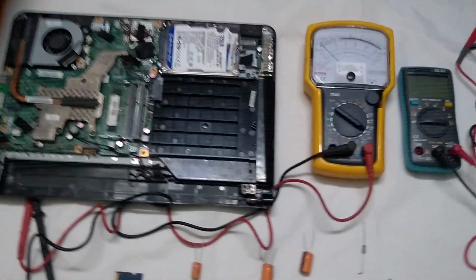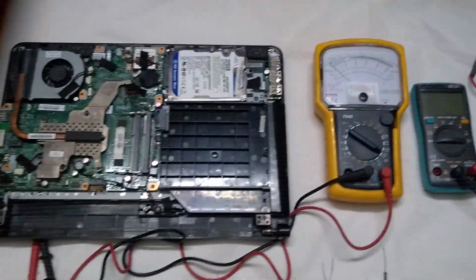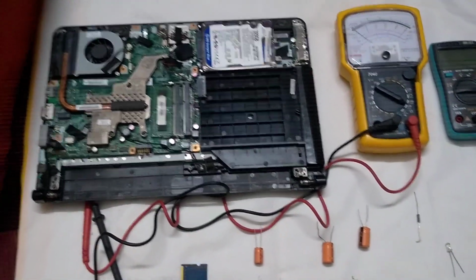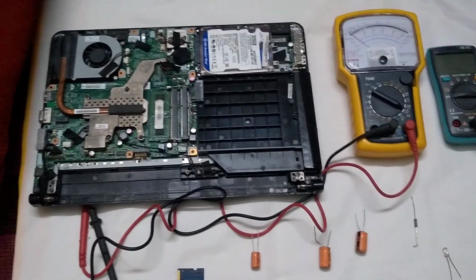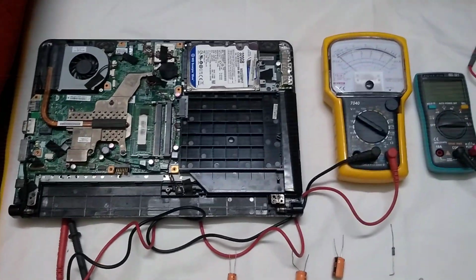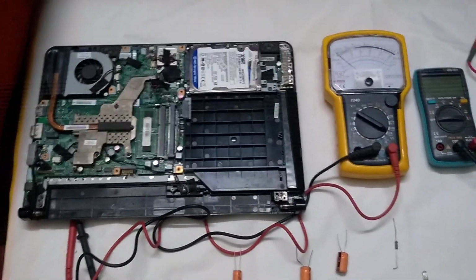So what is the use of this multimeter? Well, you should know that if you have a small issue where you can yourself check whether your power supply is okay from your adapter to your laptop, that can be checked only by your analog multimeter or digital multimeter. Fine.